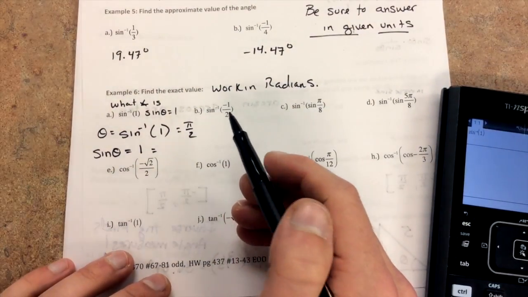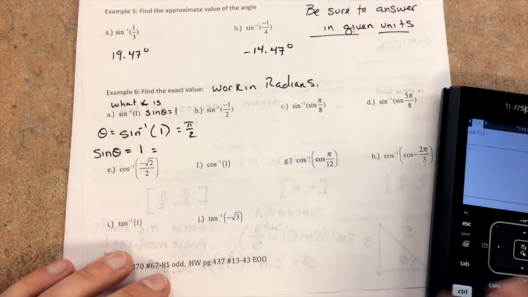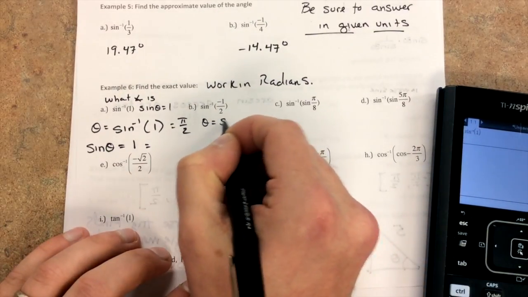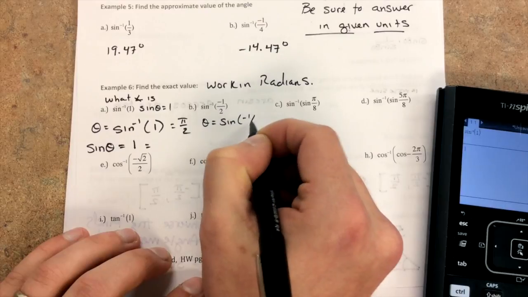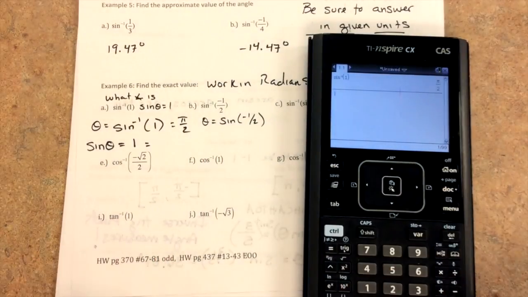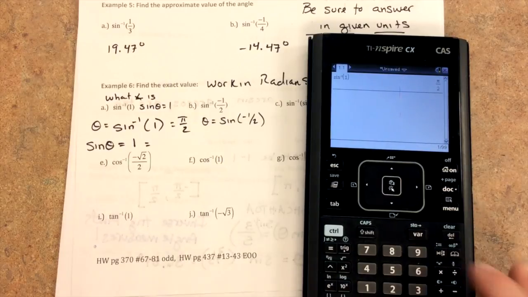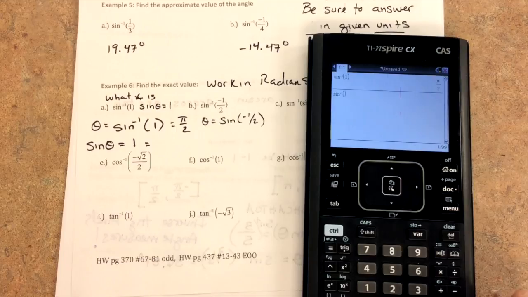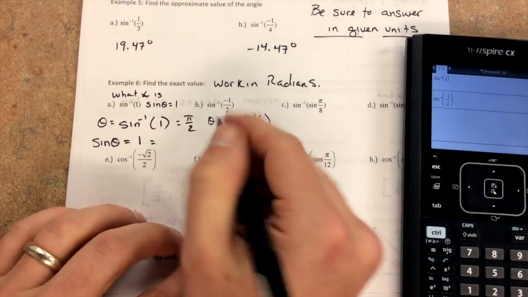What is the inverse sine of negative 1/2? Or what angle is sine negative 1/2? Well, if I know my unit circle, that should be negative pi over 6. So if I type that in radians, negative 1/2, I get negative pi over 6.